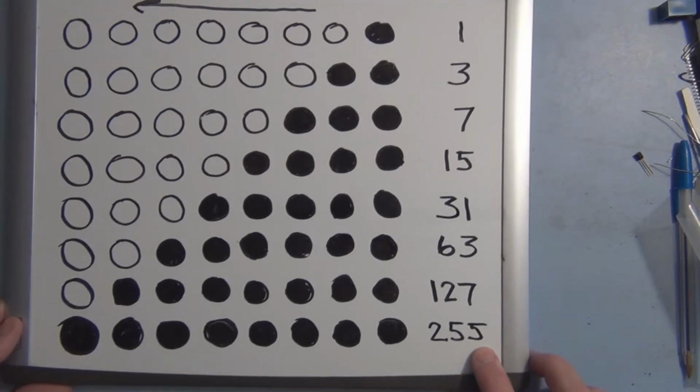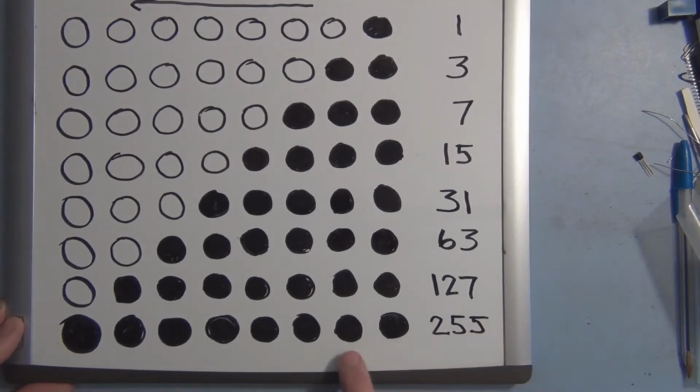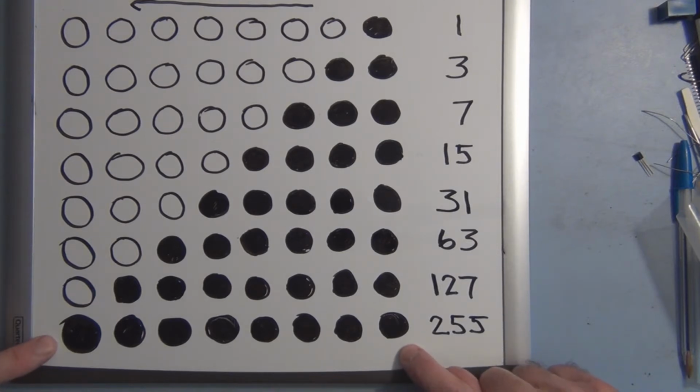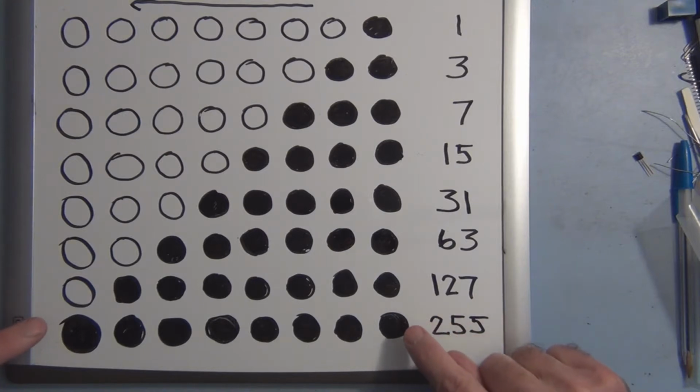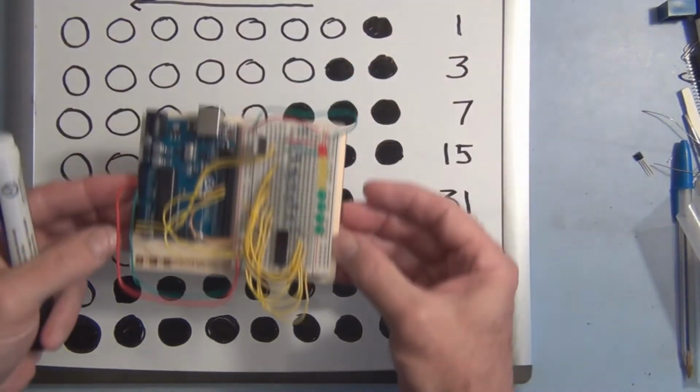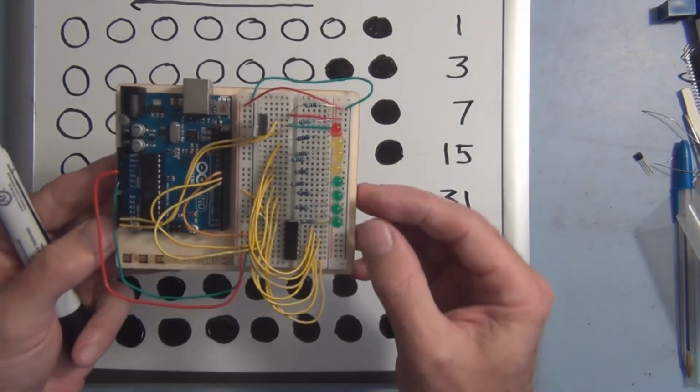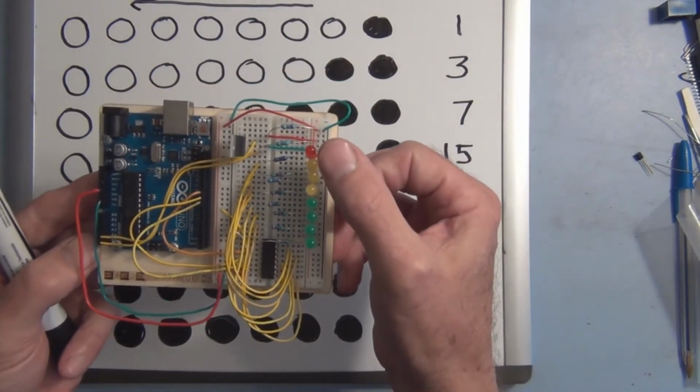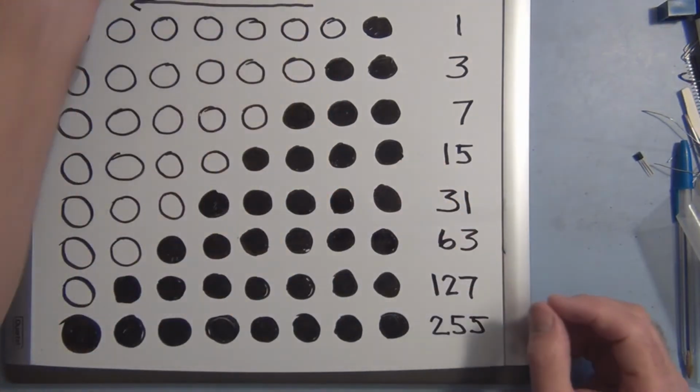And 255 is 8 ones. So when this binary number of 8 ones gets shifted into the shift register, that's the highest temperature sensor reading, it'll turn on all 8 of these LEDs.